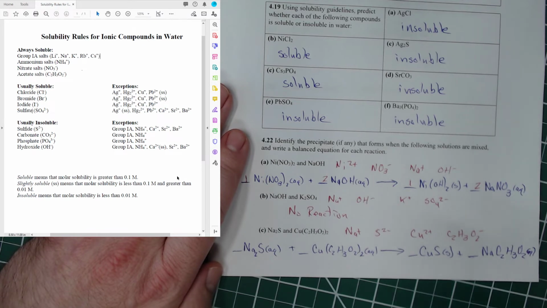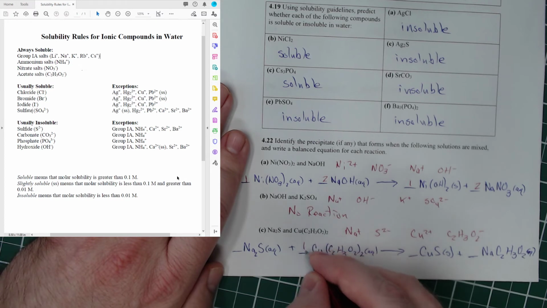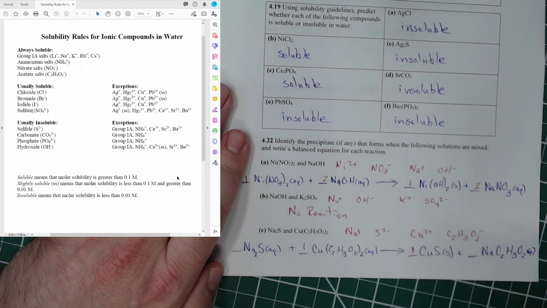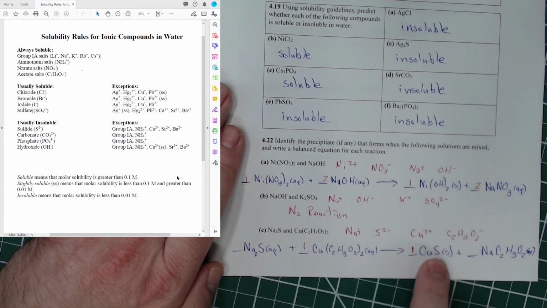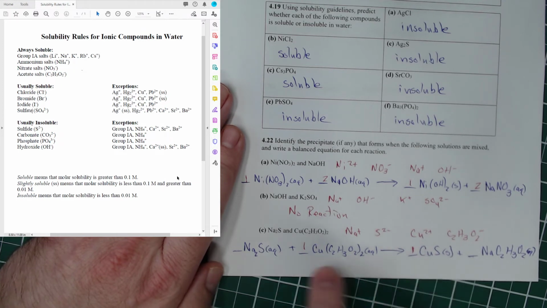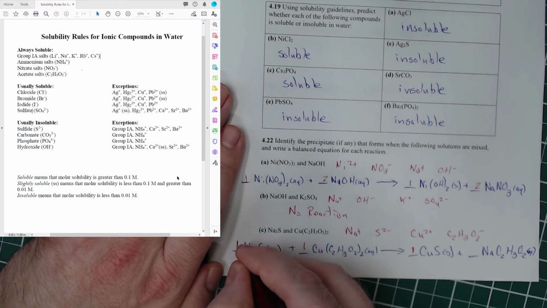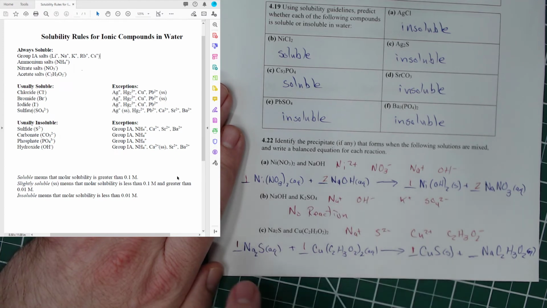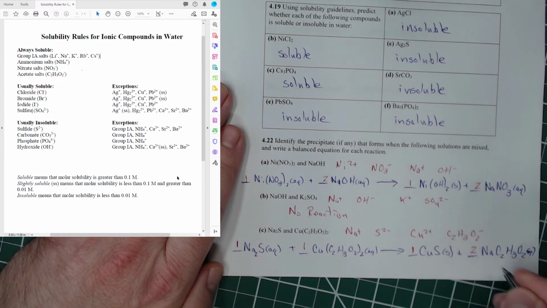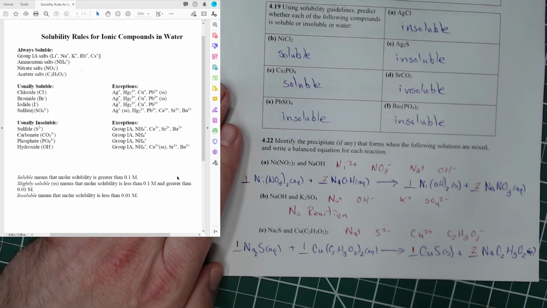Before we can declare victory over this, we need to check if it's balanced. It is not quite balanced. Copper is our biggest element, so we've got 1 there, 1 there. We'll lock those coppers in place by putting a 1 in front of each of those. Sulfur is our next biggest element, so we've got 1 sulfur here. There's 1 sulfur there, so we'll lock the sulfurs in place. So sulfur's balanced. Now sodium, we've got 2 sodiums here. We've only got 1 there, so we're going to put a 2 in front of the sodium acetate. If you go through and check everything, you will now see that this is a balanced molecular equation.